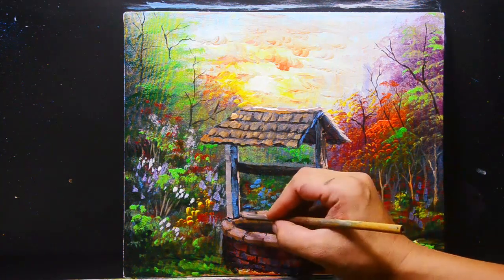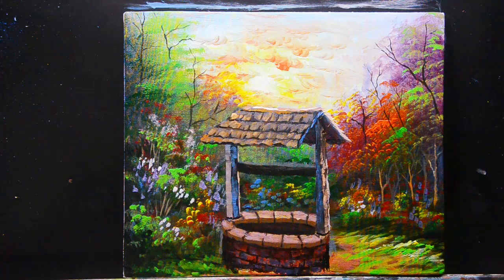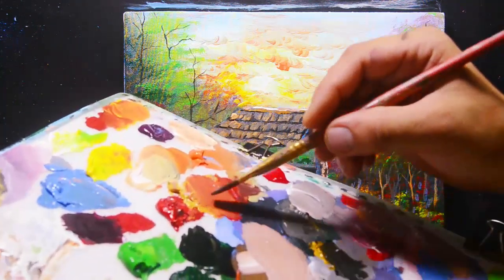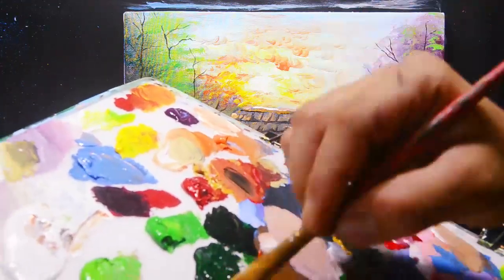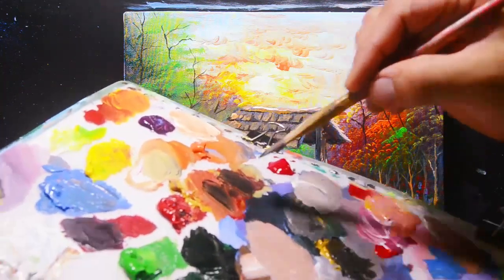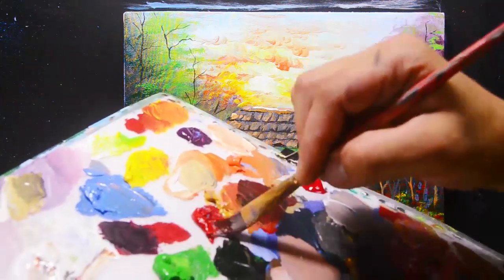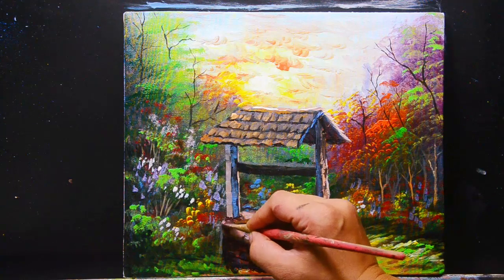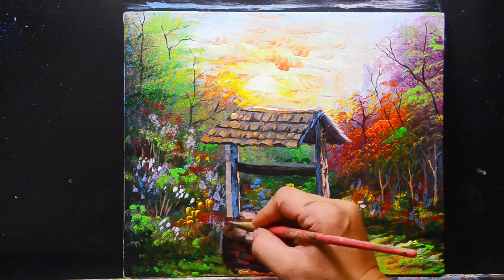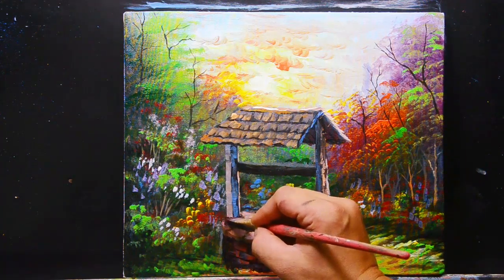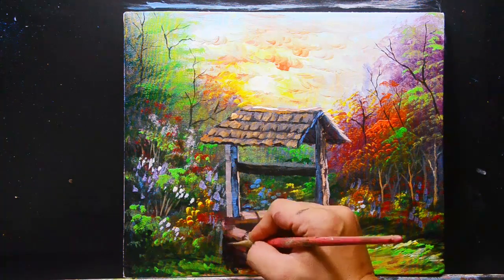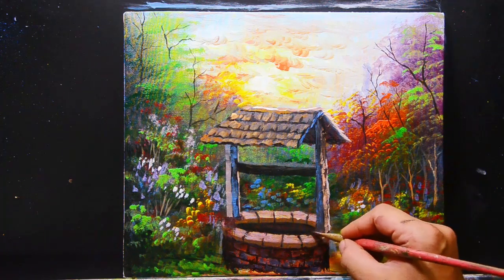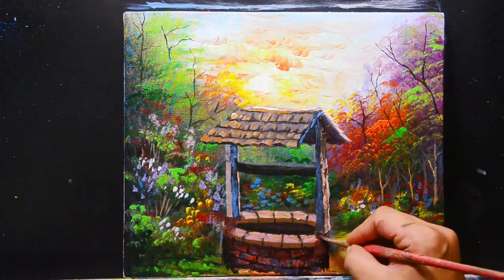This wood, this well. So I'm going to create the shading in a Mars black color and the Scarlet Red. This one here for the shading of this area, or the shadow of this wood that's reflected to this area here.